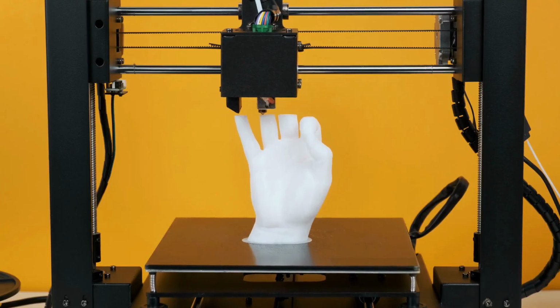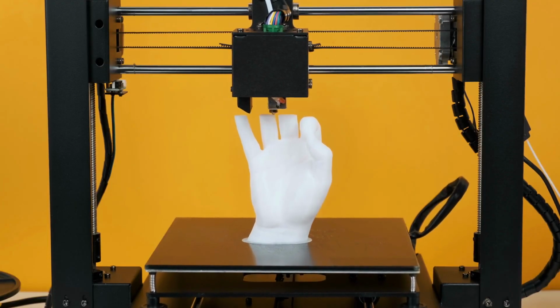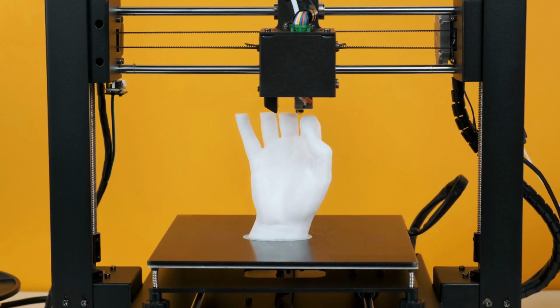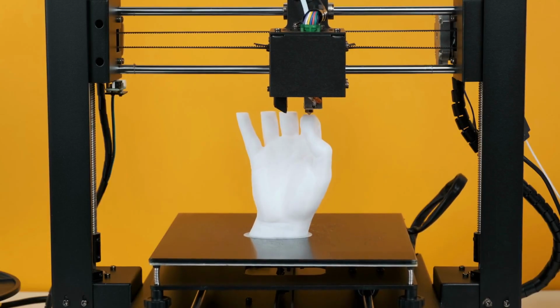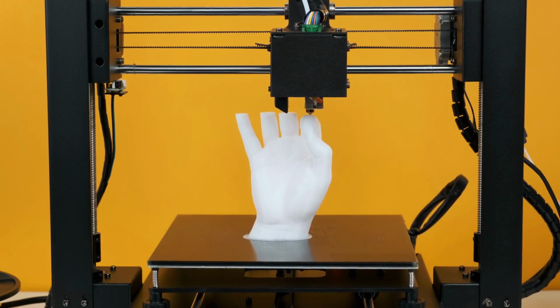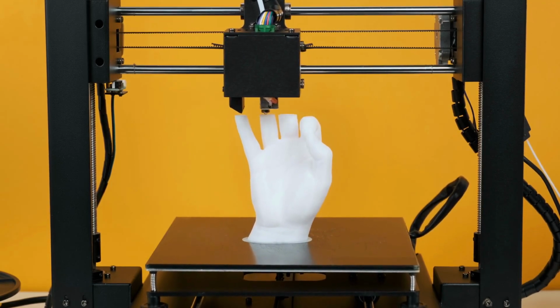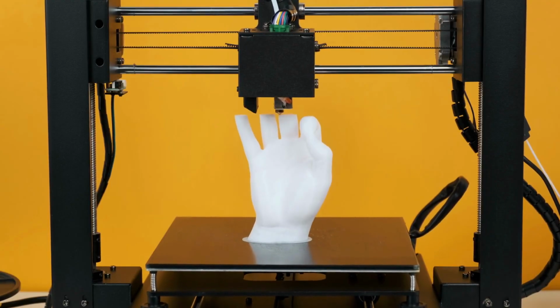Top layers are different. They're printed over air or infill. The slicer has to ensure that each top layer is supported well enough by the layer below. This is why top layer count matters more than infill density for surface quality. If the slicer doesn't have enough solid layers, you get pillowing, sagging, or visible infill patterns bleeding through.